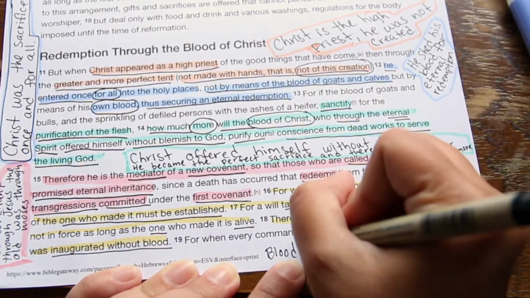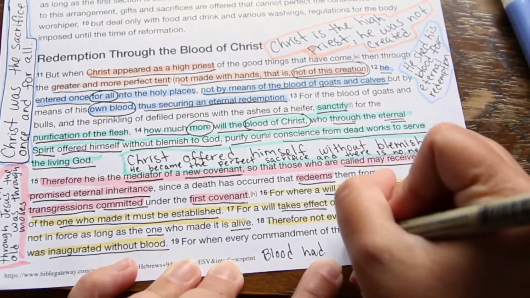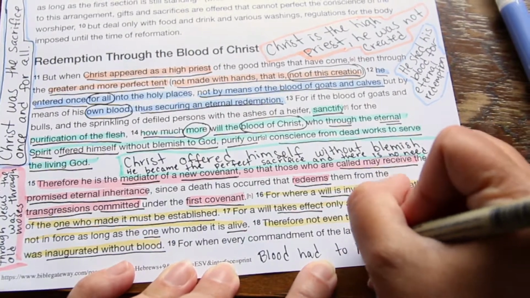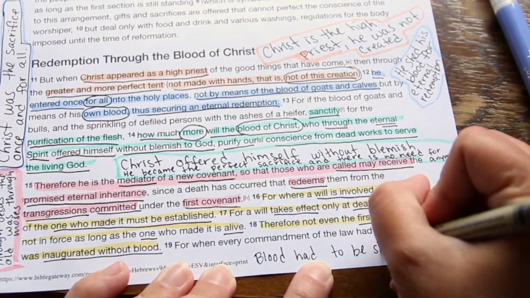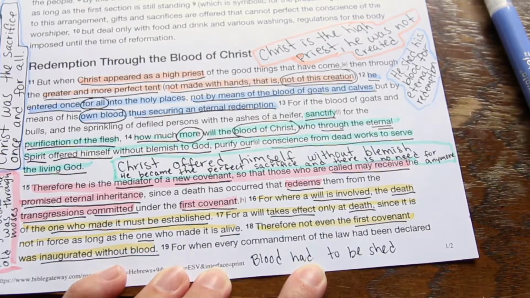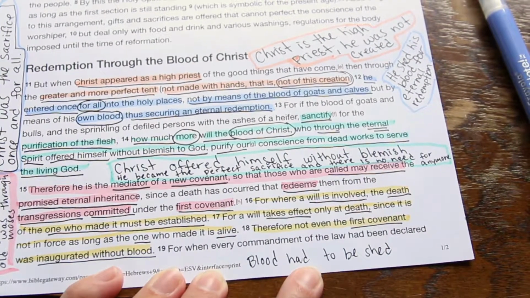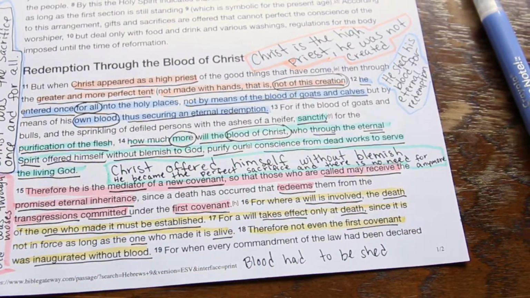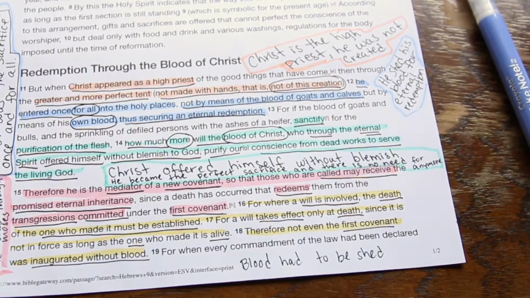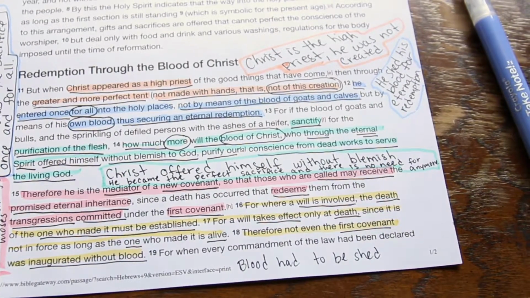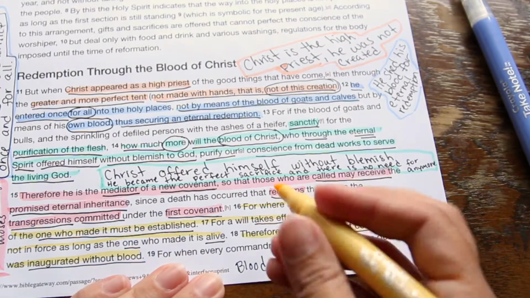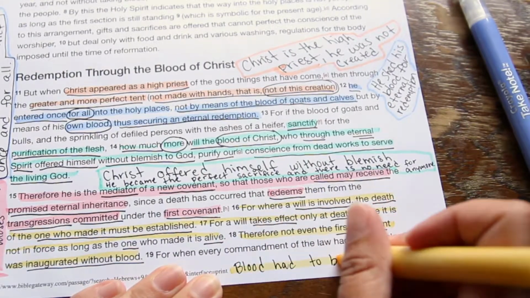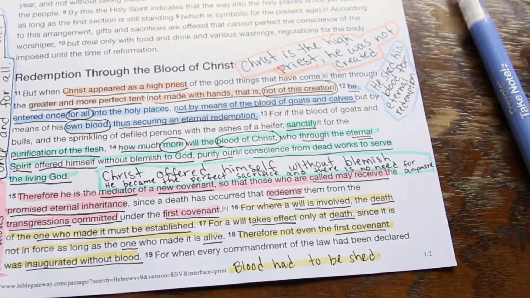So this is pretty much saying that blood had to be shed, that someone or something had to die. Blood had to be shed to cover those sins. And we know that that perfect sacrifice was Jesus. So I took my pen and wrote, blood had to be shed.